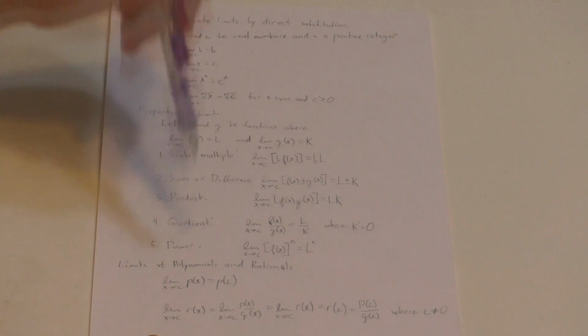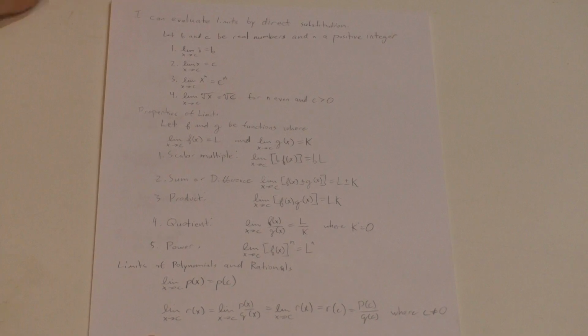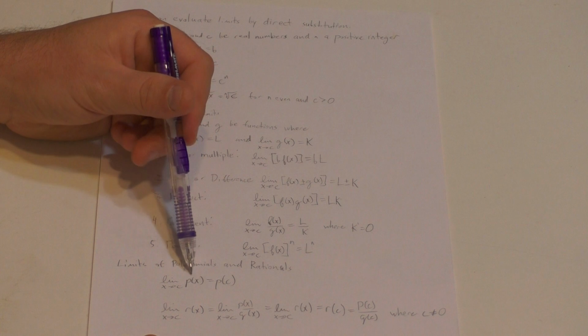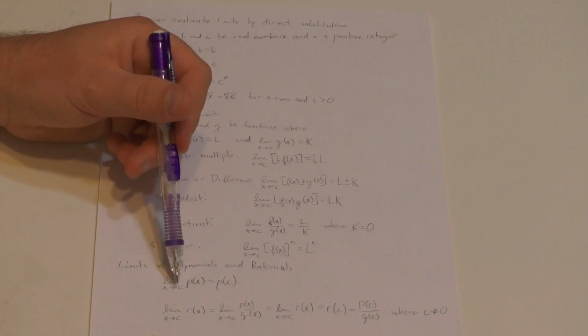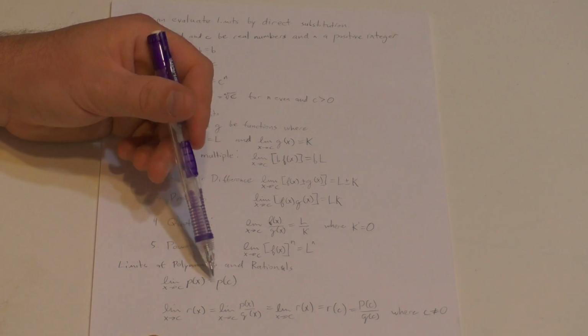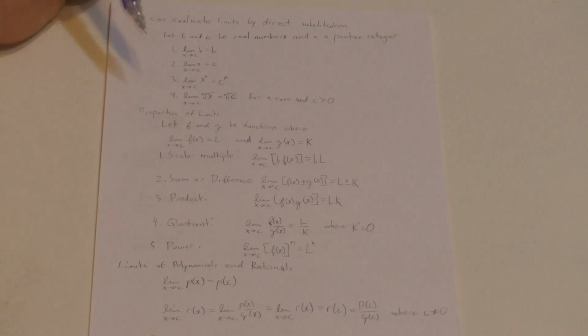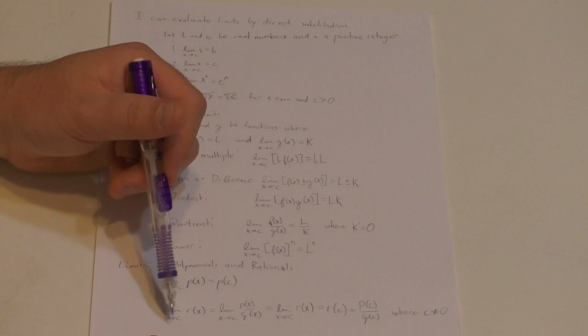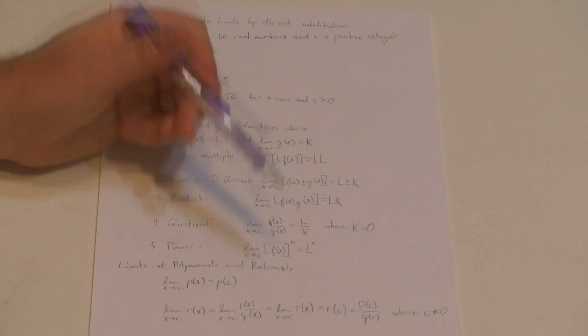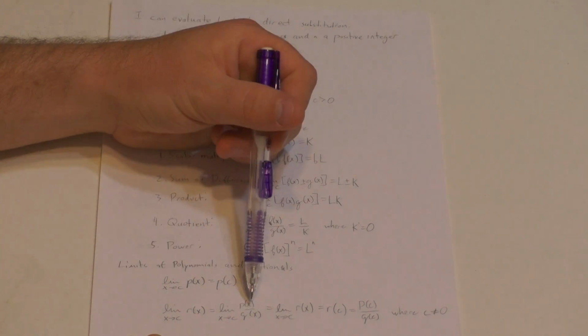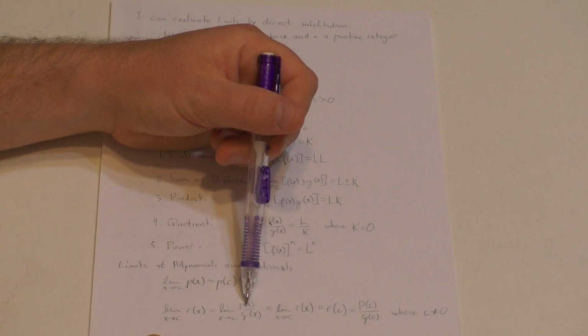But here's the basic idea. If you have a limit as x approaches c of some function, a polynomial or just any function, all you've got to do is plug in this number for x. That's what this is telling you. This right here is a rational function, p of x over q of x.